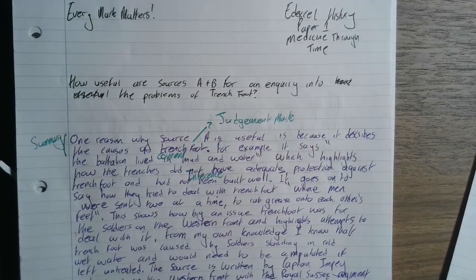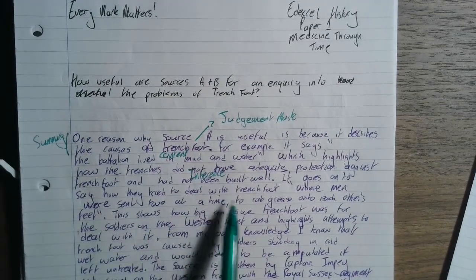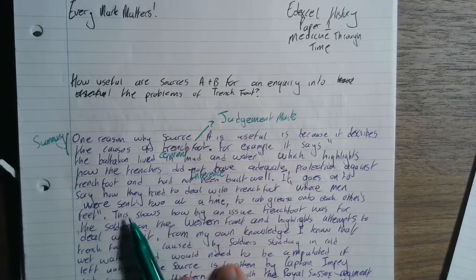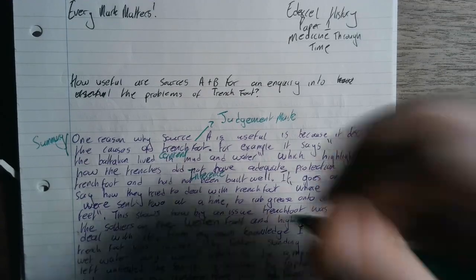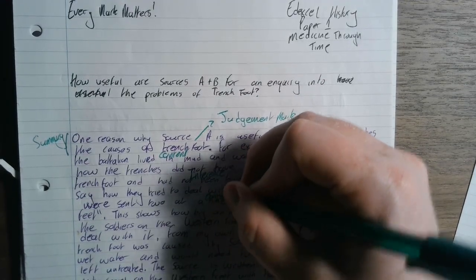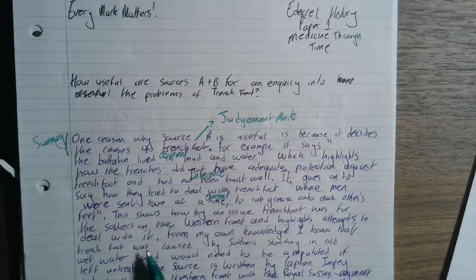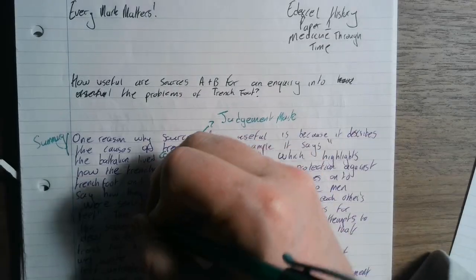It goes on to say how they tried to deal with trench foot, where men were sent 2 at a time to rub grease on each other's feet. There's my second quotation. This shows how big of an issue trench foot was for the soldiers on the Western Front and highlights the attempts to deal with it. There's my second inference.